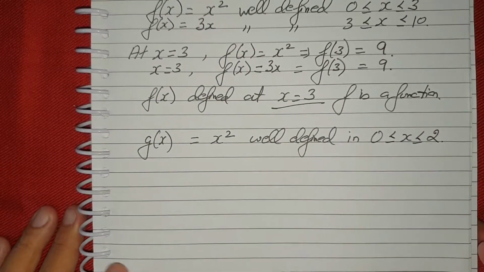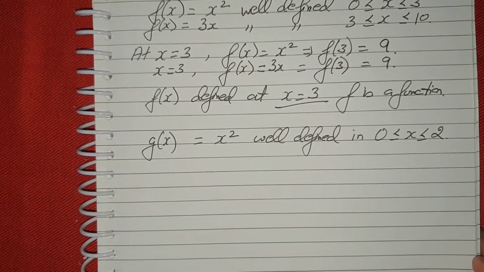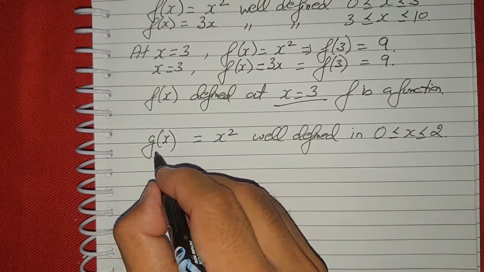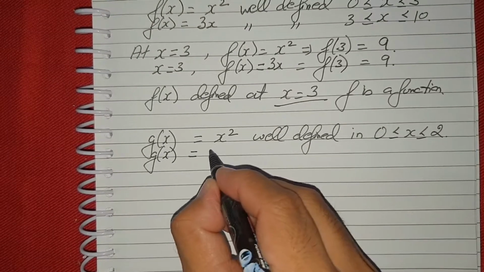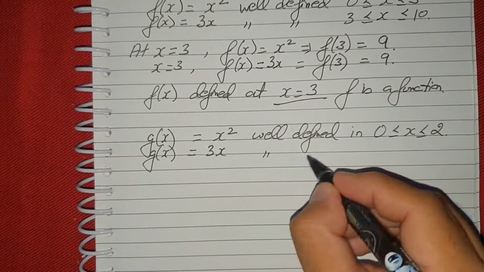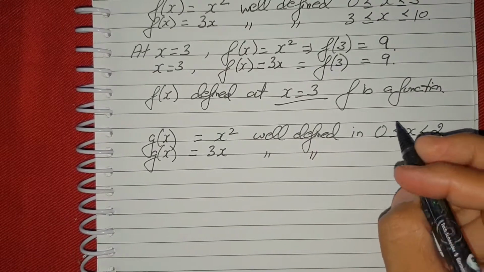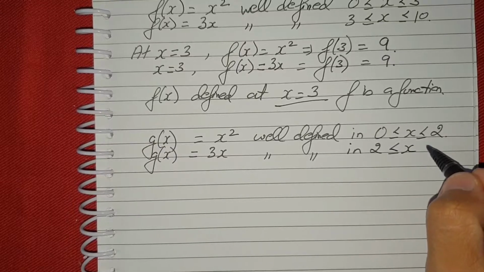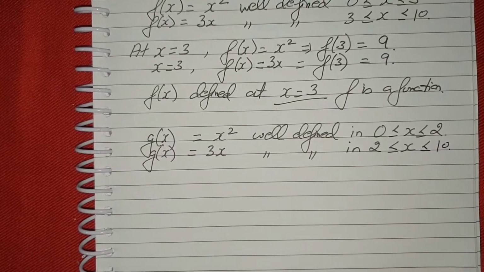So this is well defined. Now again we take g(x) equals 3x, which is well defined in 2 less than or equal to x less than or equal to 10.